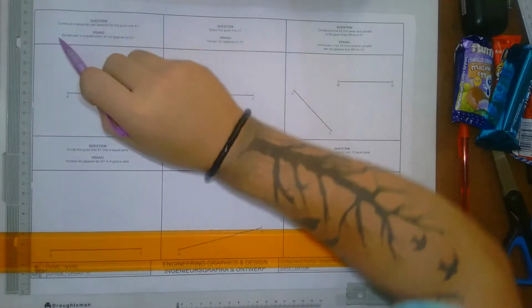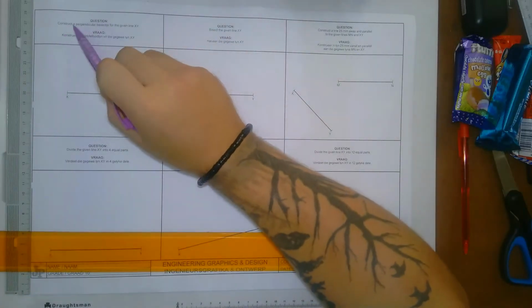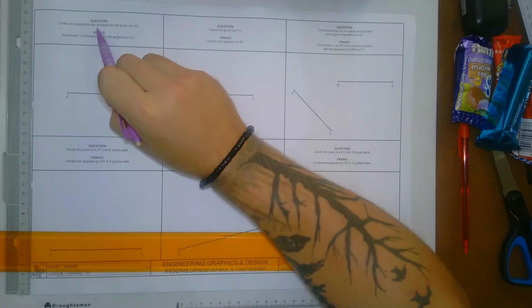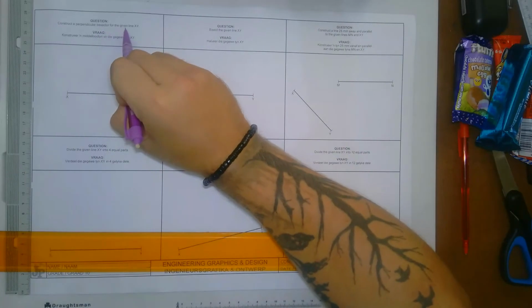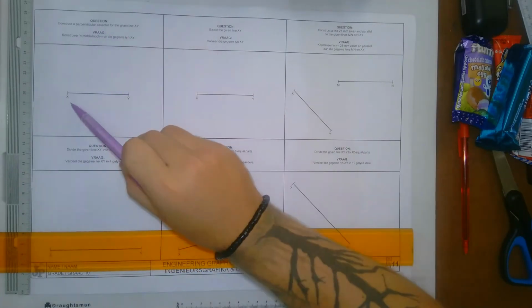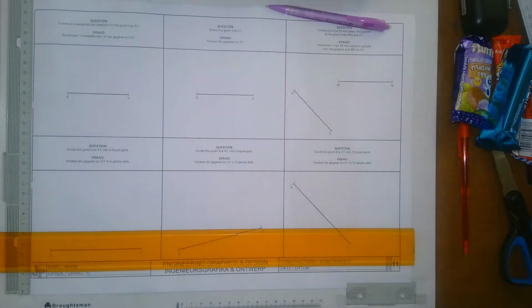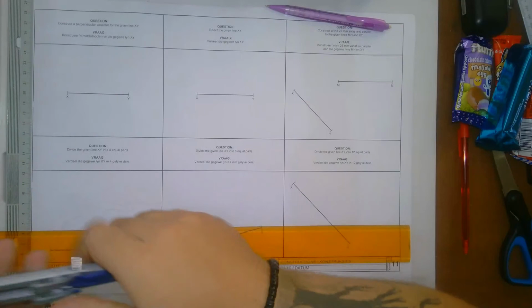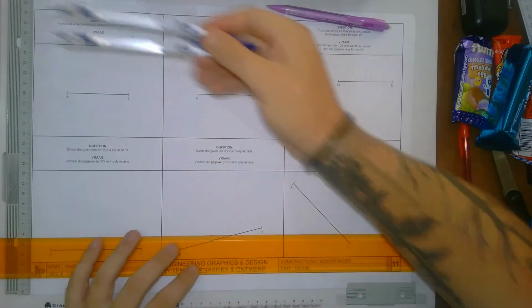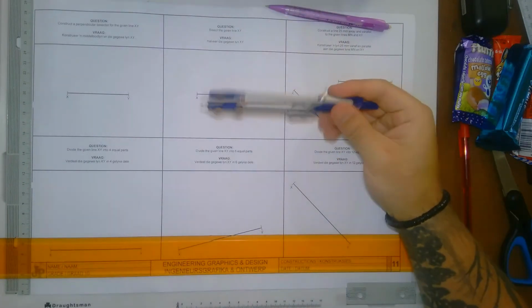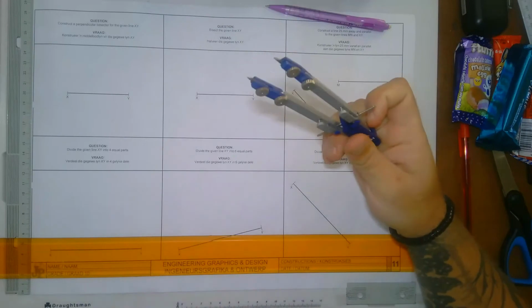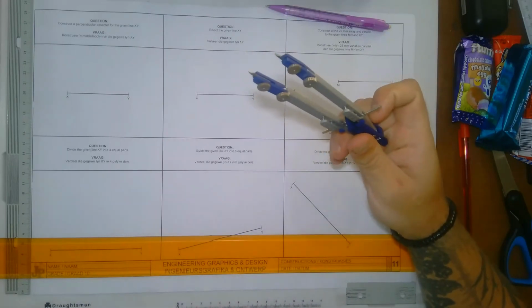So, if you look at the top here, the instruction for the question says construct a perpendicular bisector for the line given XY. So that is our line XY. We want to get a perpendicular line onto that. So what we're going to do is take your compass, set it to any random size that is smaller than the line that we are working with now.